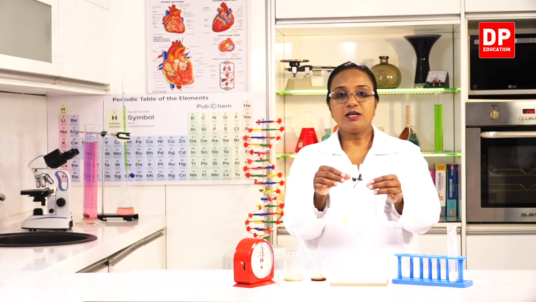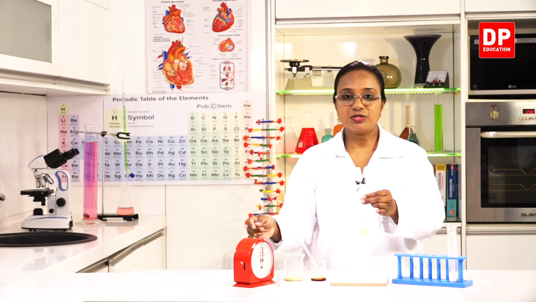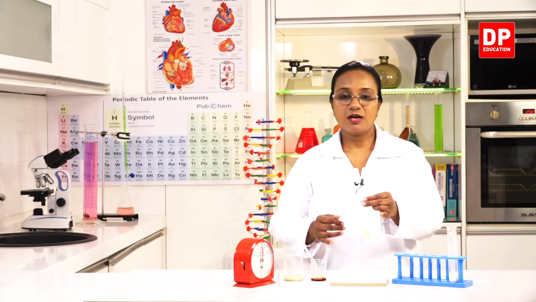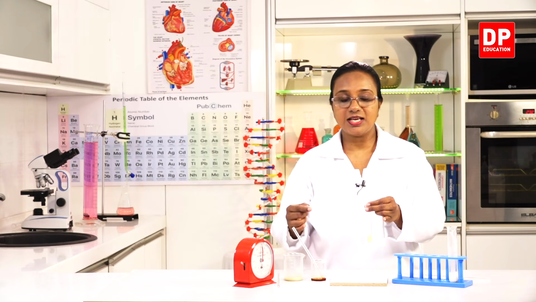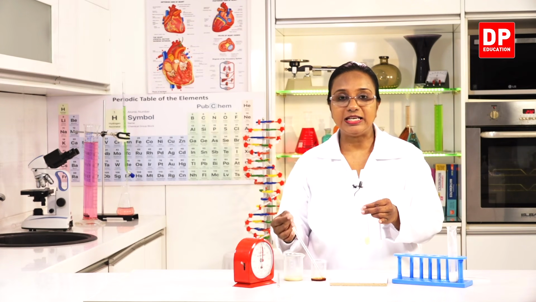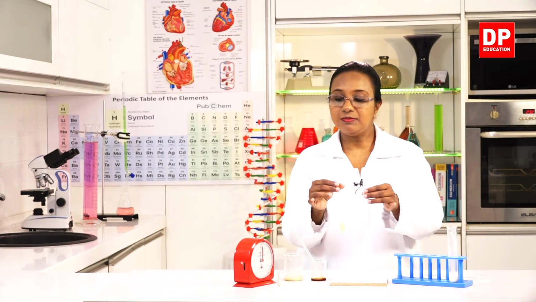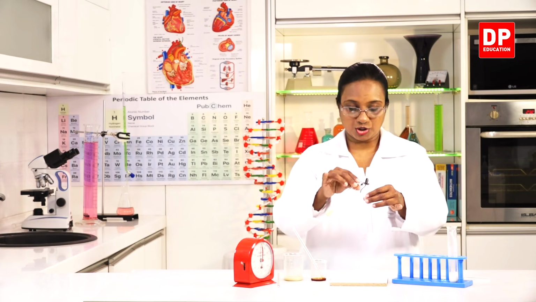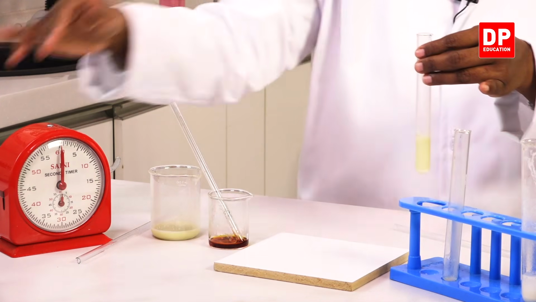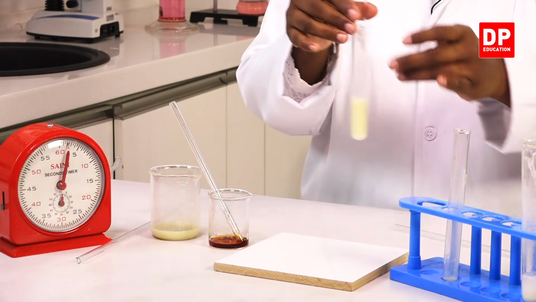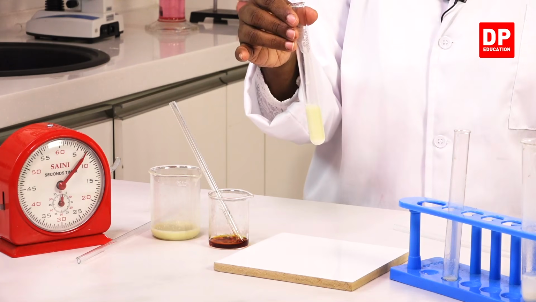If you all are doing it in a group, one person can mix it. Simultaneously, another student can start the stopwatch, because we will need to time this activity and do the testing every 2 minutes for 20 minutes. So now I will mix the solutions and immediately start the stopwatch. So now the reaction will take place between starch and amylase.